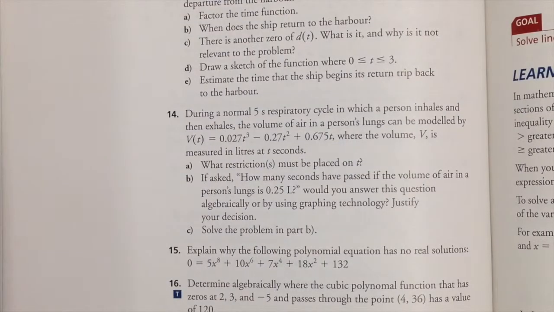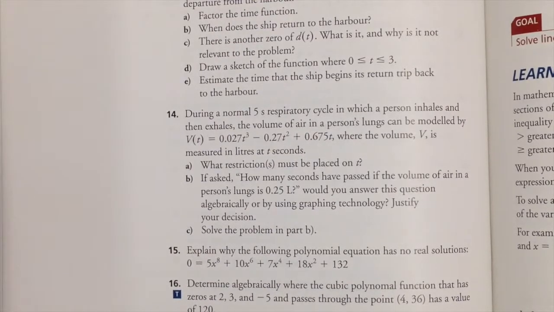So question B asks, if asked, how many seconds have passed if the volume of air in a person's lungs is 0.25 liters, would you answer this question algebraically or using graphing technology? Justify your decision. Since this question involves decimals in all the terms, solving it using graphing technology would be a better strategy since it is much simpler to use and factoring decimals is quite difficult.